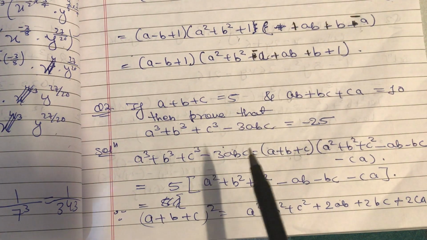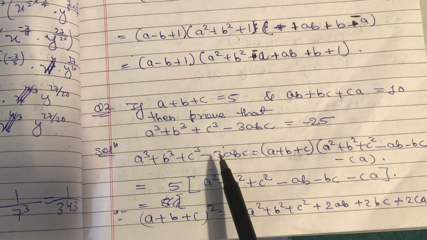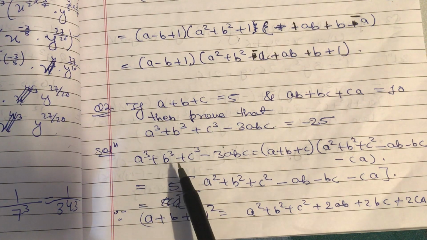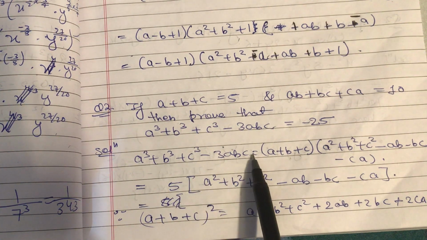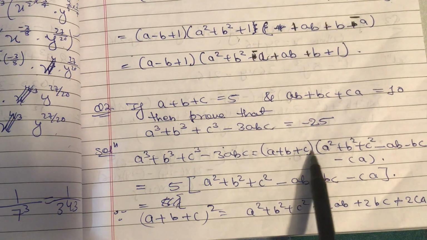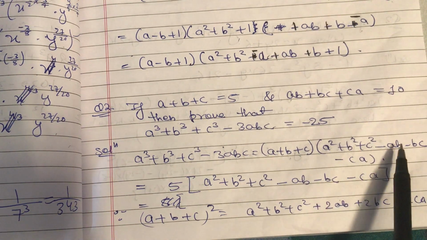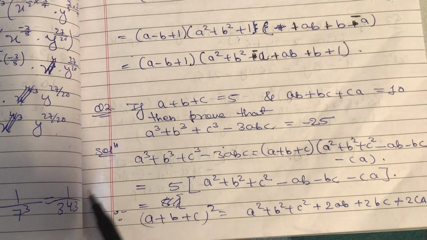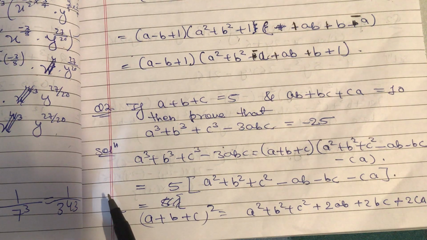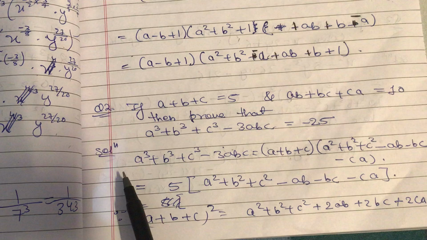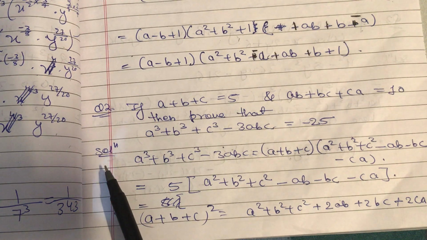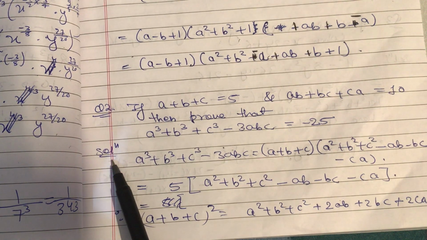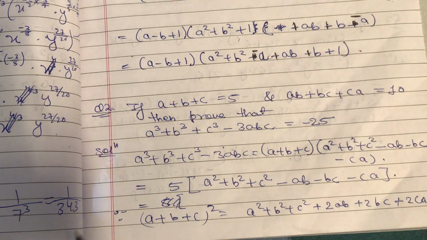Now, first of all, let's write the formula. We know that a cube plus b cube plus c cube minus 3abc is a plus b plus c, a square plus b square plus c square minus ab minus bc minus ca. You need to remember this formula. This formula is very important from the factorization topic. Either the direct proof or definitely a question based on that, there are chances to come in the exam. So this formula is very, very important. You need to remember this.